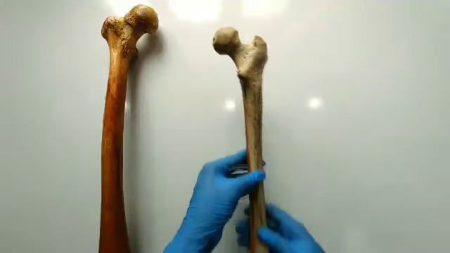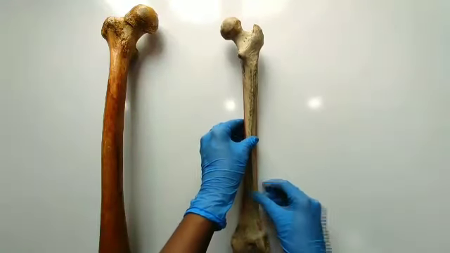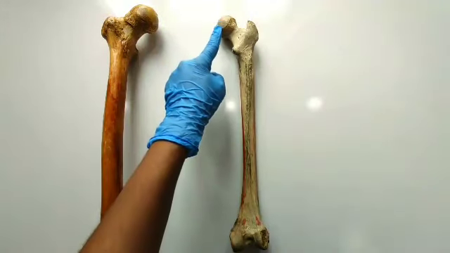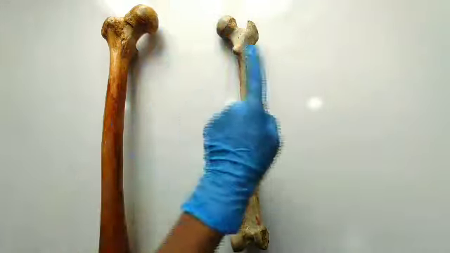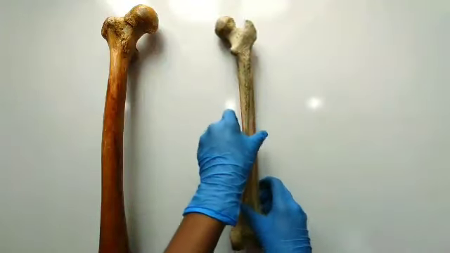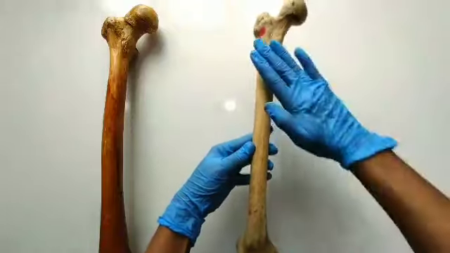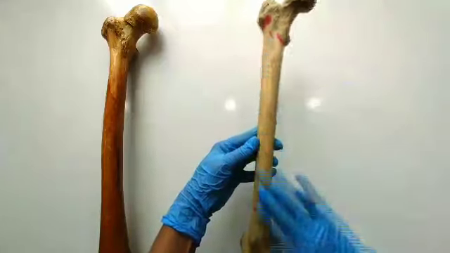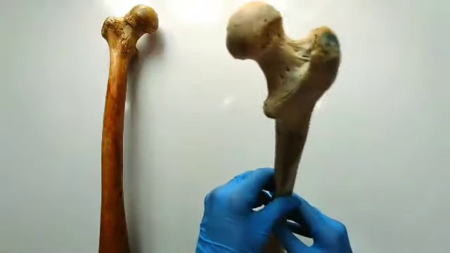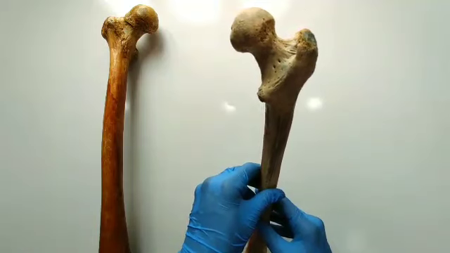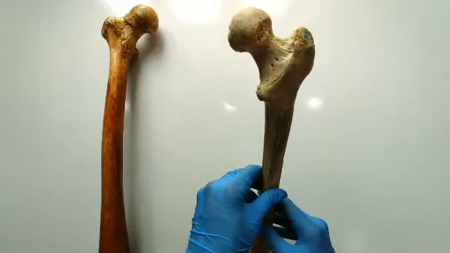So imagine you are viewing this bone from the posterior aspect. You can see that the head, it faces upwards and medially, and here is the anterior surface of the shaft. It is convex anteriorly. So holding the bone in anatomical position, you can understand that this is a right side bone. This is the femur of right side.